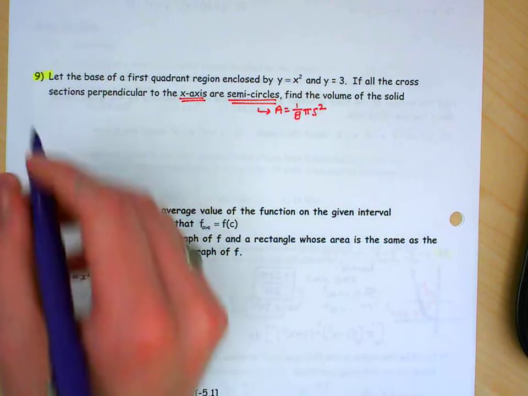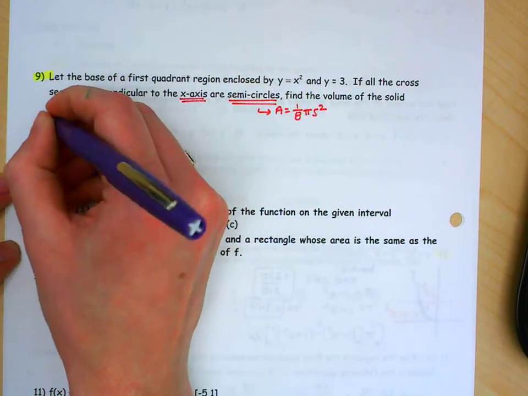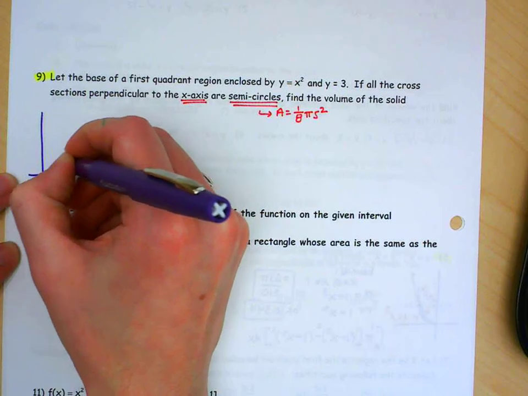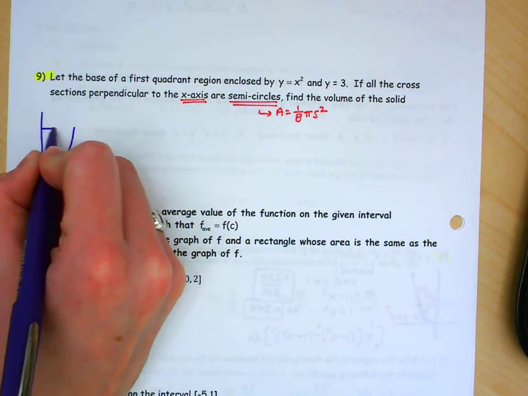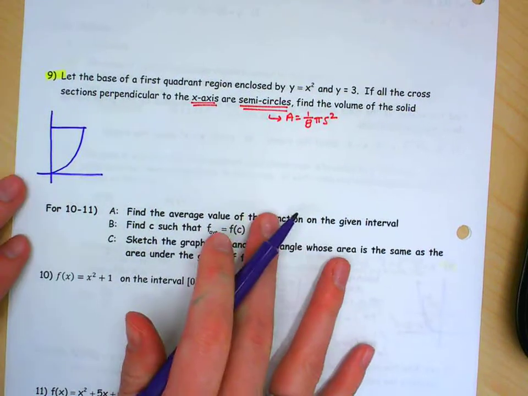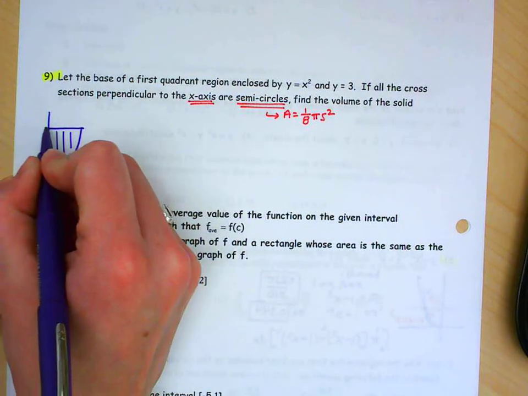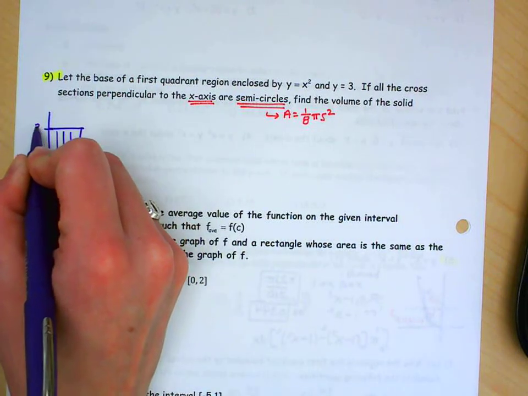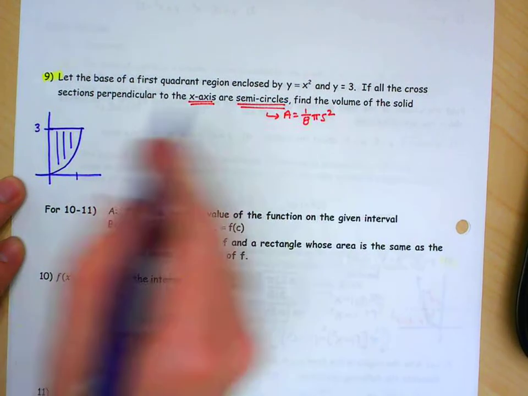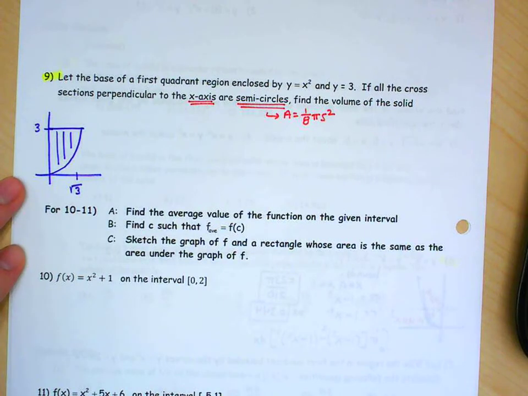So, step one, remember, is always to draw a picture. Notice it says the first quadrant region, so if I didn't say that, this would be a different area, but it's going to be x squared and y equals 3. Again, if it wasn't first quadrant, I'd also have the piece over here. Okay, the cross sections are perpendicular to the x-axis. We know that this is y equals 3. What squared gives you 3? Well, root 3 squared gives you 3, so it's going to be root 3.